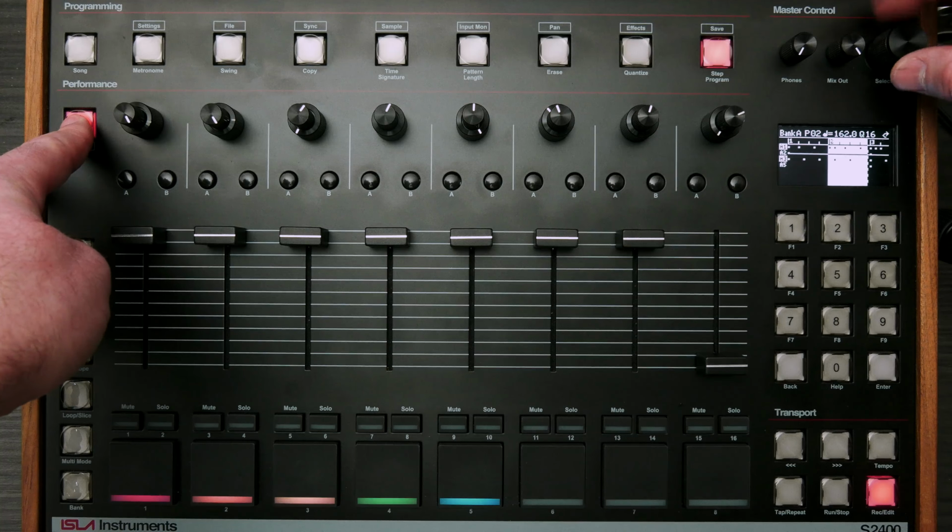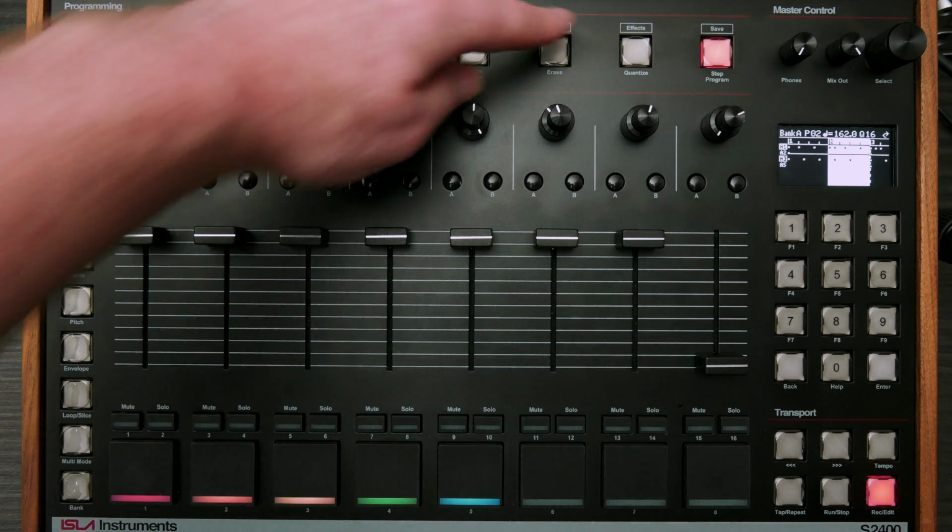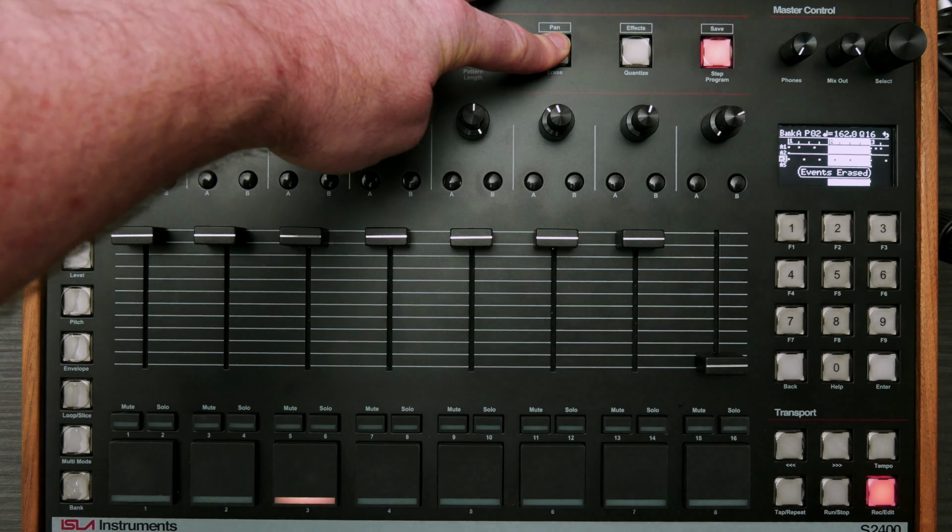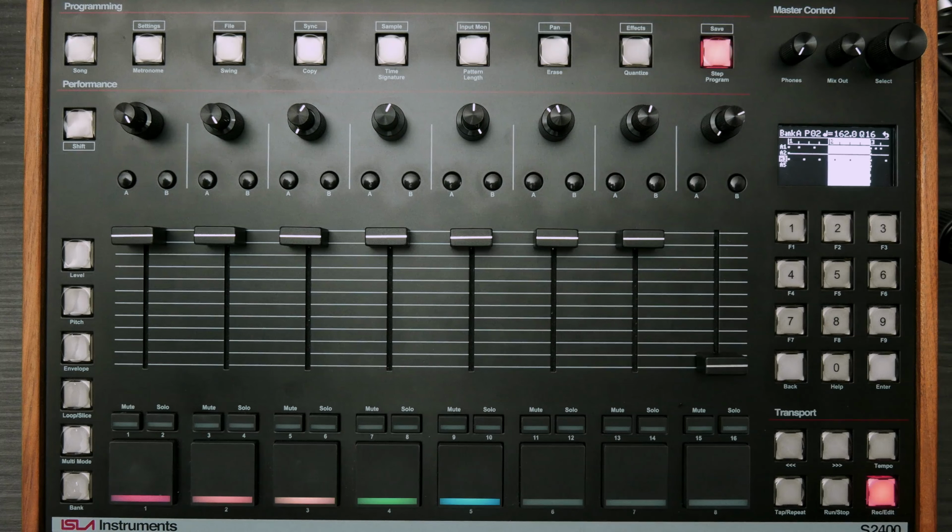So that was erase all, and then finally we've got erase. You press erase and a single pad to just erase that pad from the selection.